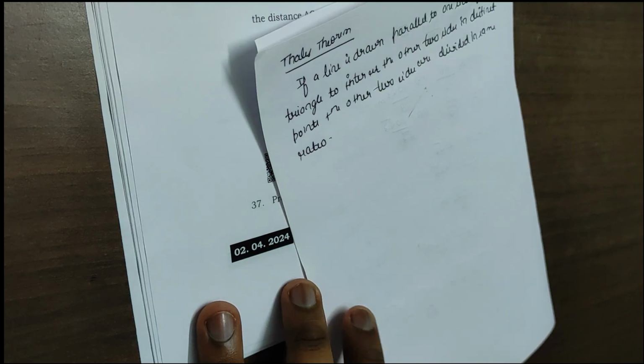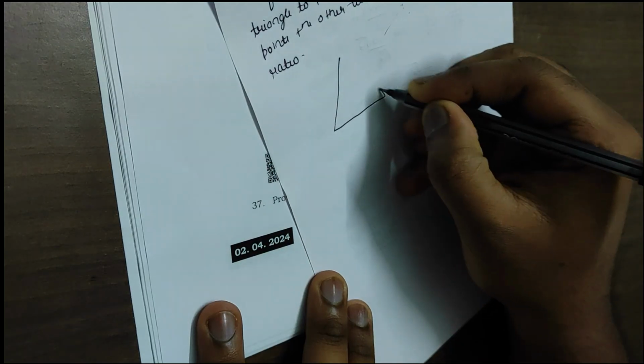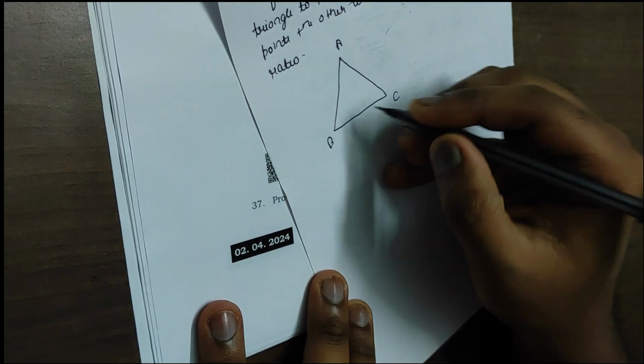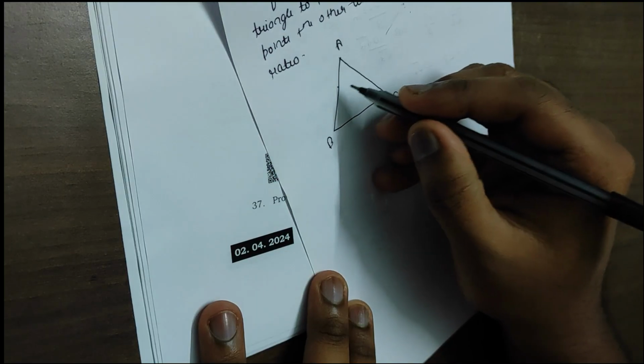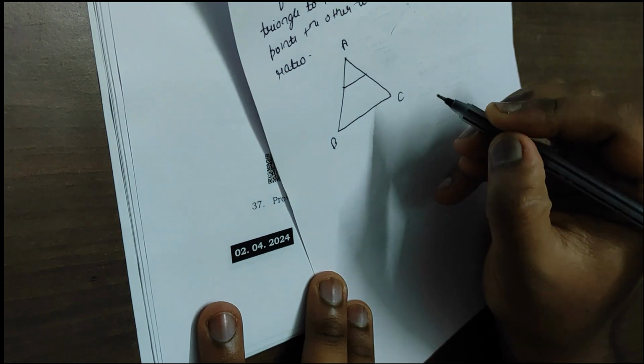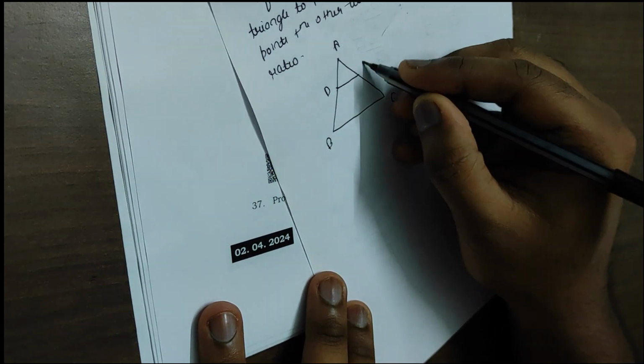Now let us prove the theorem. Let us consider a triangle ABC, and a line drawn parallel to one side of the triangle, that is DE.